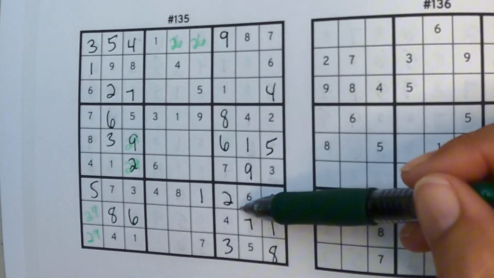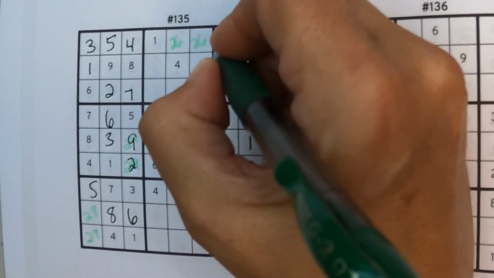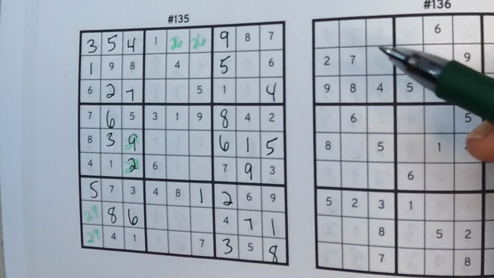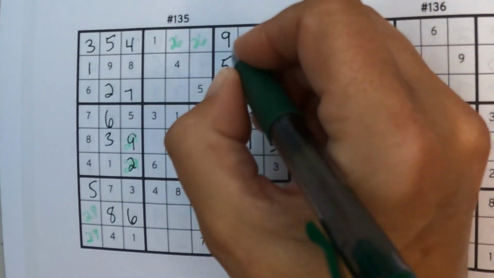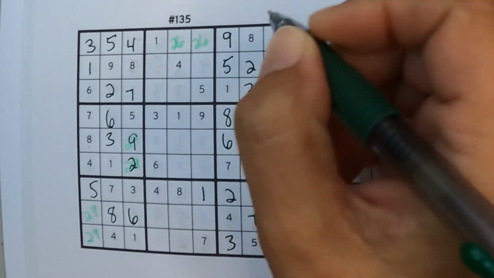For this column now, we're missing a 5. And for this box, we're missing 2 and 3. We've got a 2 here, so 3, 2.